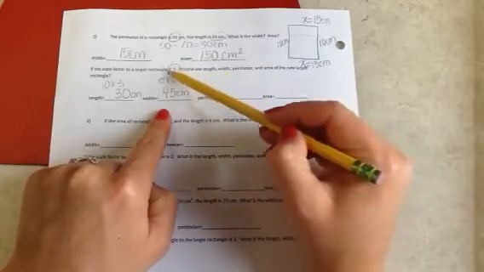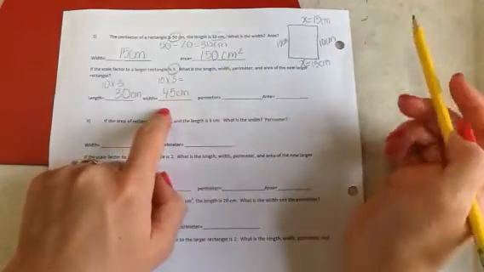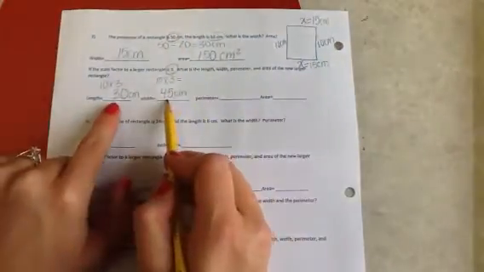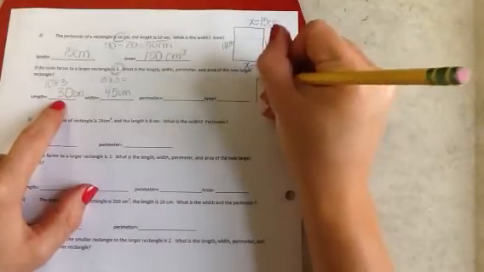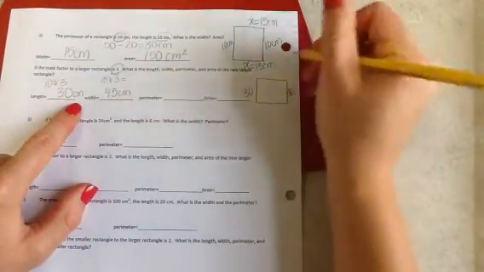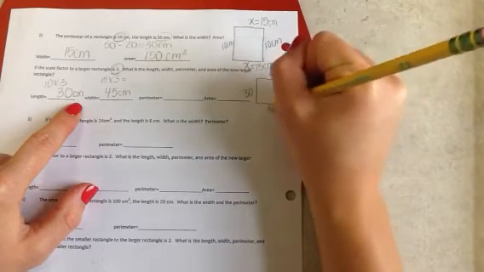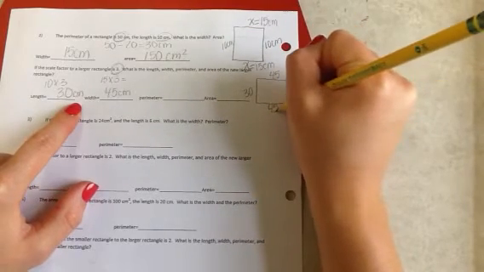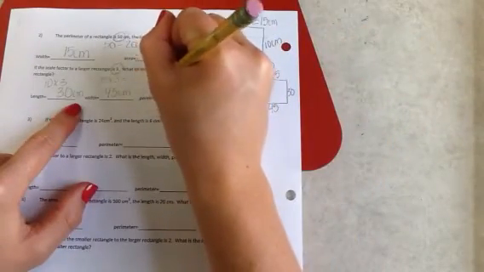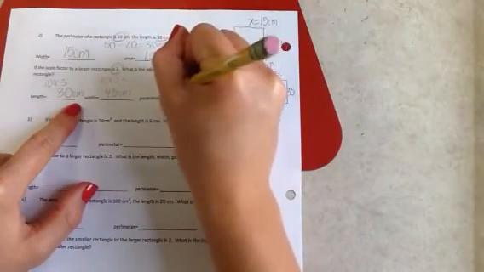Label. So for the width, we take this 15 that we found, multiply it by our scale factor of 3, and we get 45 centimeters. Okay, now the perimeter was 50. Okay, well we can find the new perimeter here. Now I have a 30 by 45. So this is 30, this is 30, this is 45, this is 45. So 45 plus 45 is 90. 30 and 30 is 60. So we have 90 plus 60, which is 150.